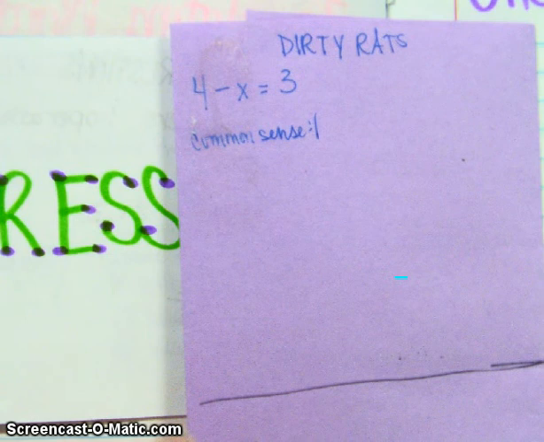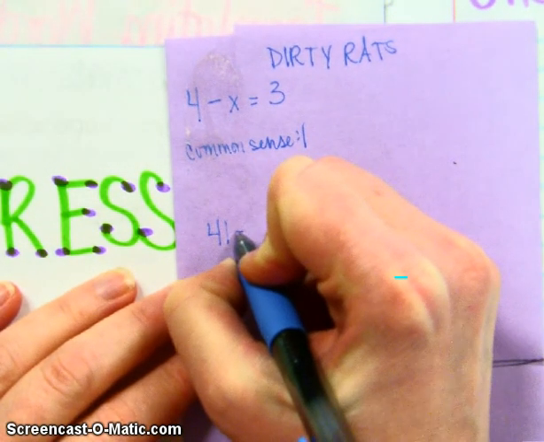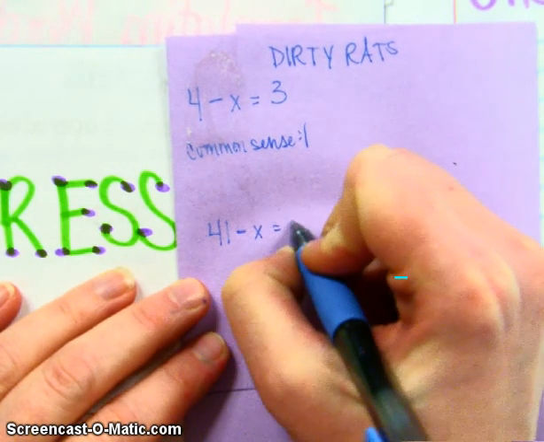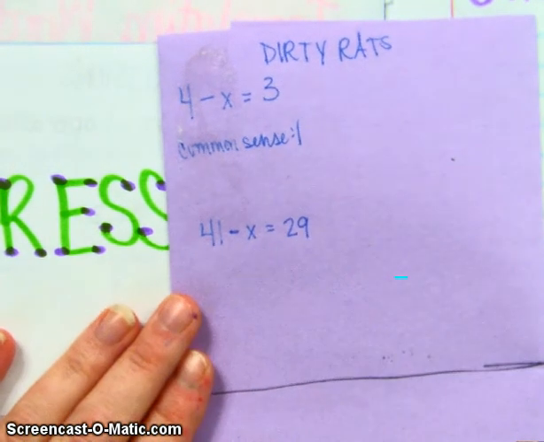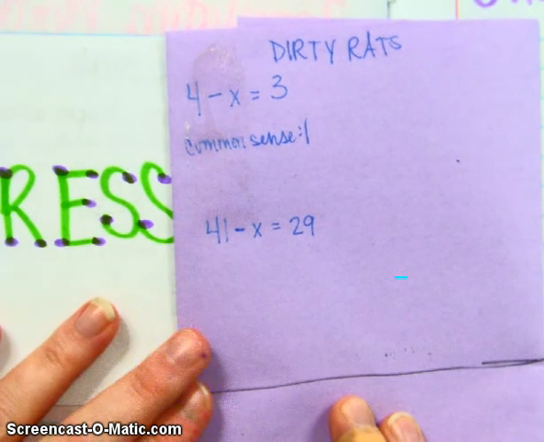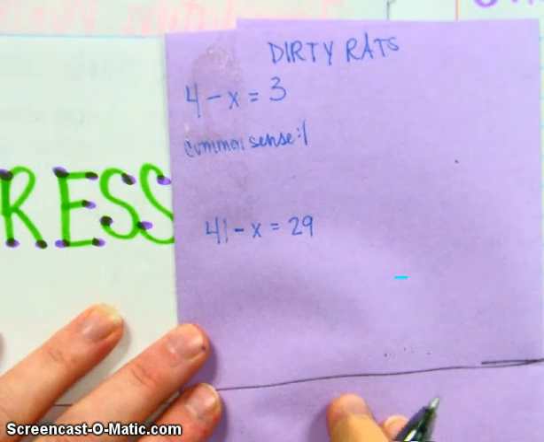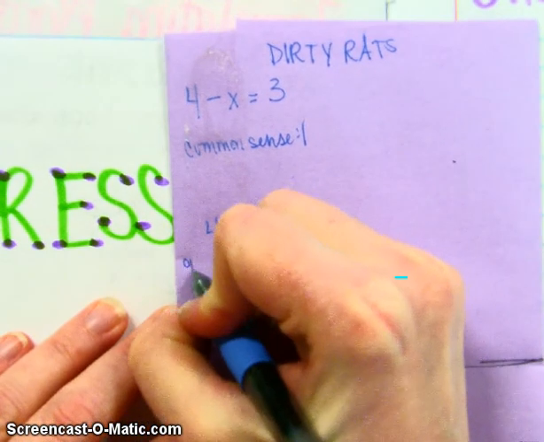However, what if we had something like 41 minus x is equal to 29? Well, that's not something I typically know right off the top of my head. I don't know that subtraction fact. You've got some options, okay? So here's option 1.